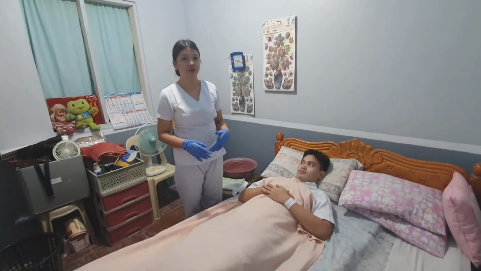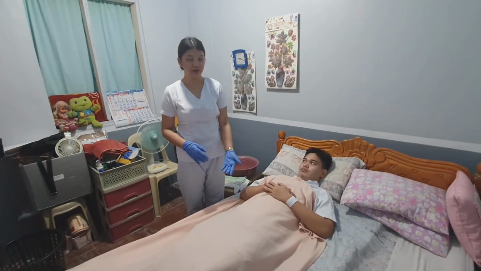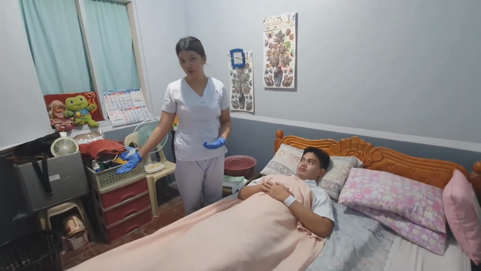Next, remove the client's gown while keeping the client covered with a bath blanket. Place the client's gown in a linen hamper.